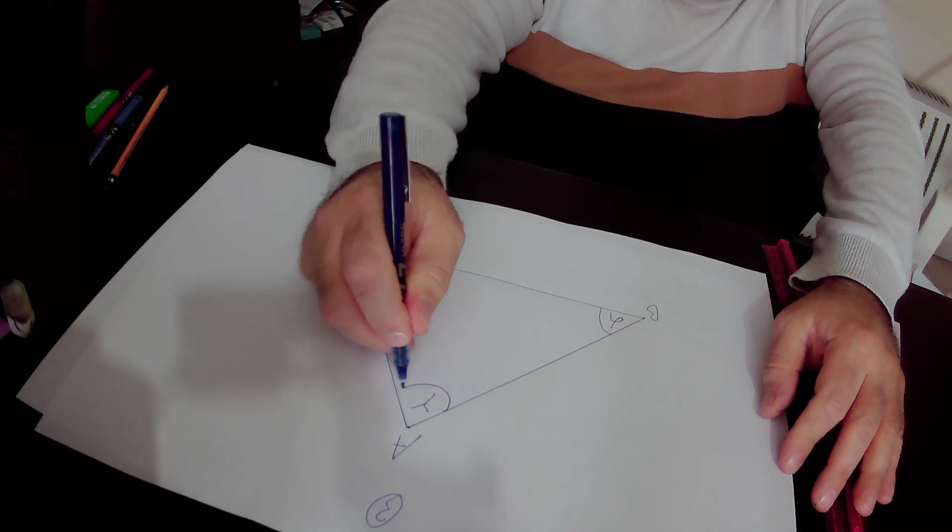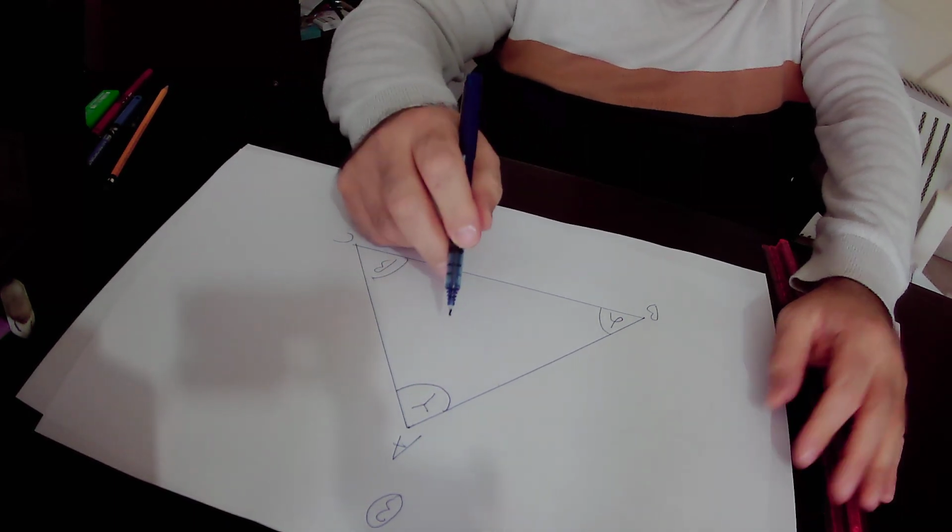So the three interior angles of triangle ABC are alpha, beta, and gamma.